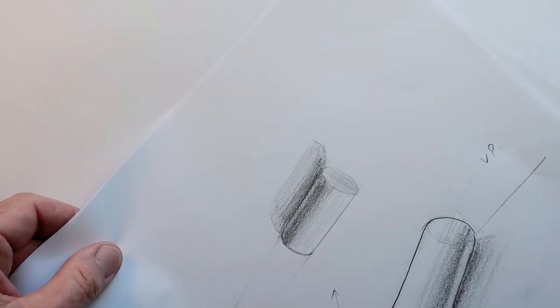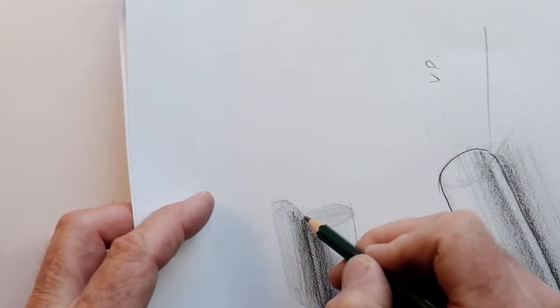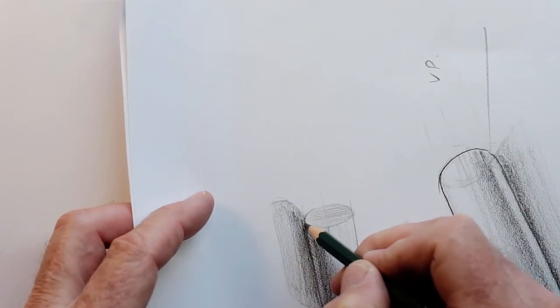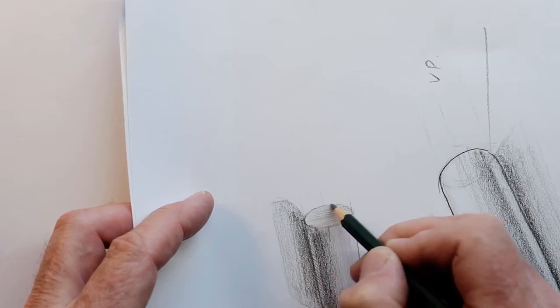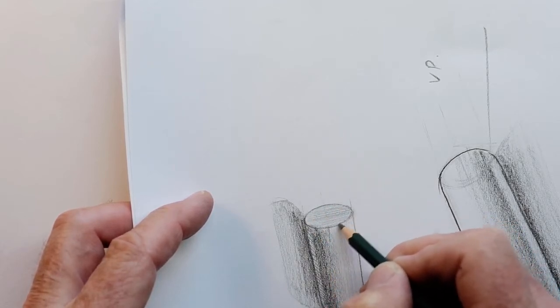So let me just zoom in there for you. So the ellipse sort of moves gradually from a curve that touches the straight line. See that?